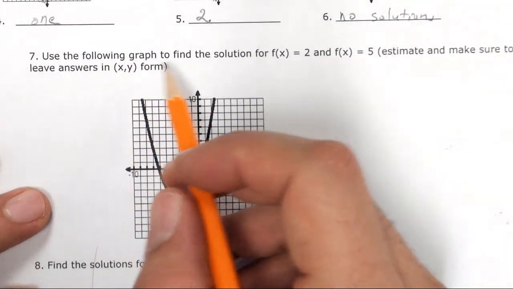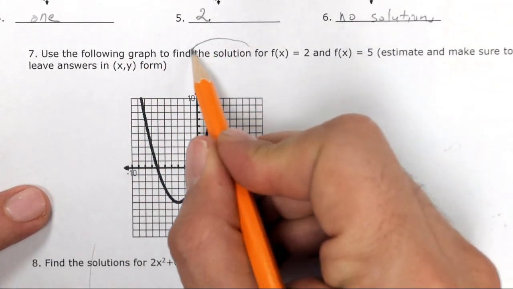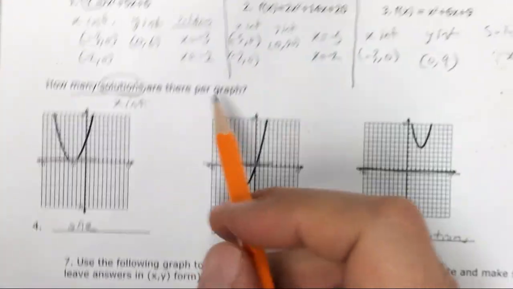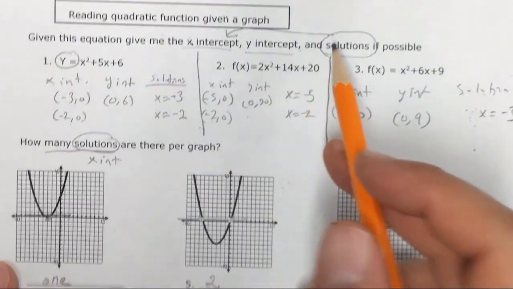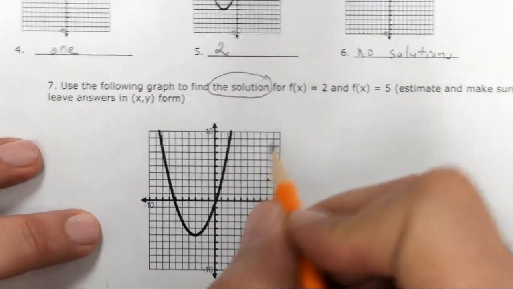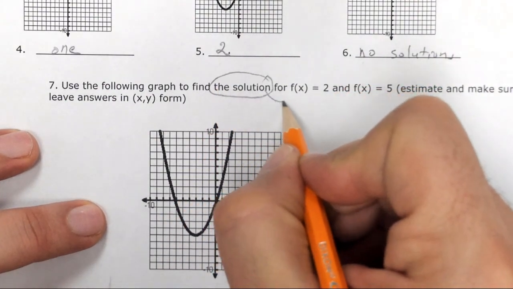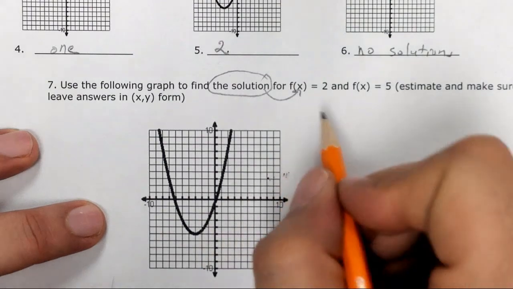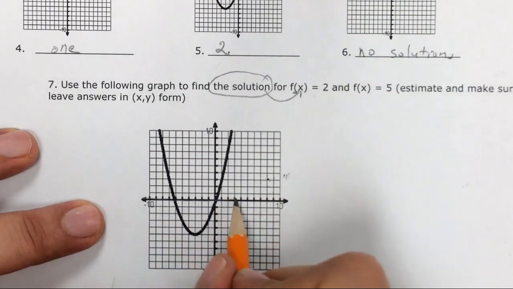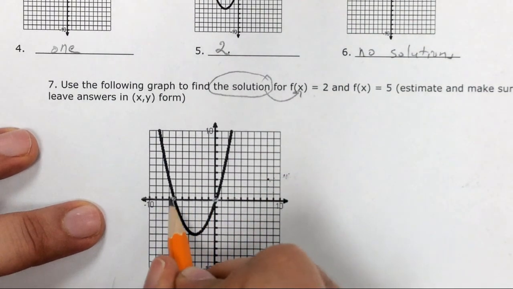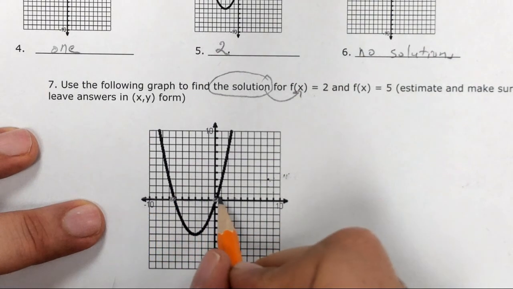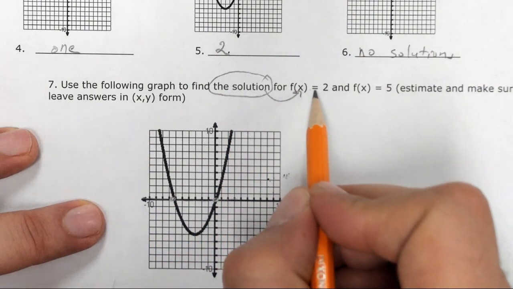This time it says use the following graph to find a solution. Now, here we just ask you for solutions. Here we're asking for a specific solution. Not just any solution, but the solution for f of x equals 2. So we can't just pick this answer. That's the solution. But we're not looking for the solution. We're looking for this solution.